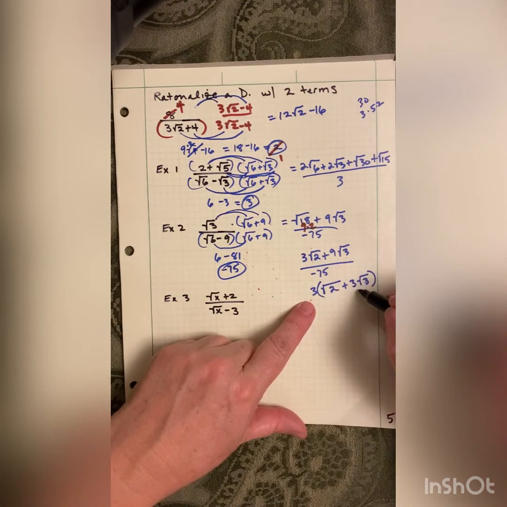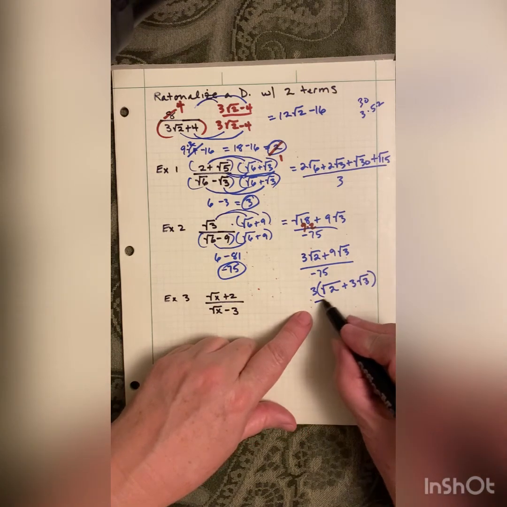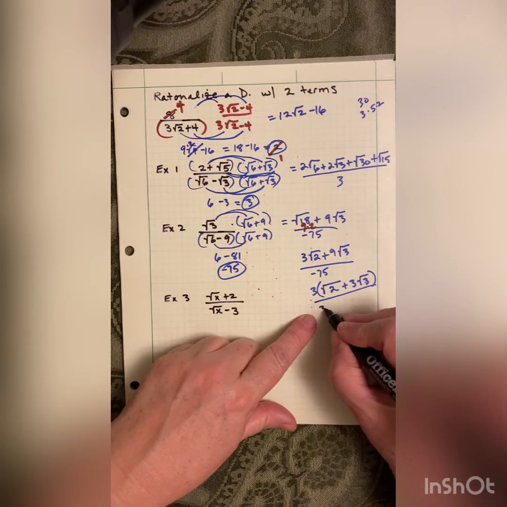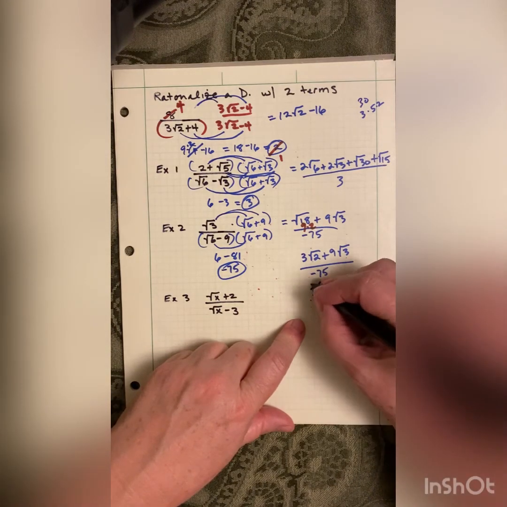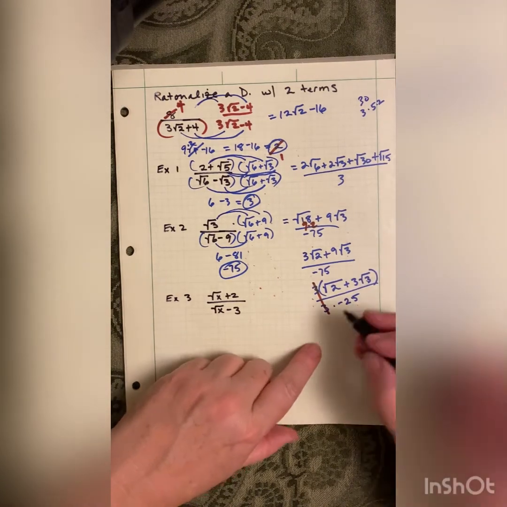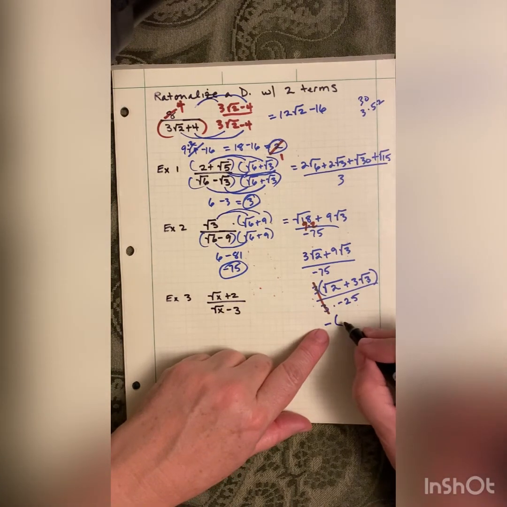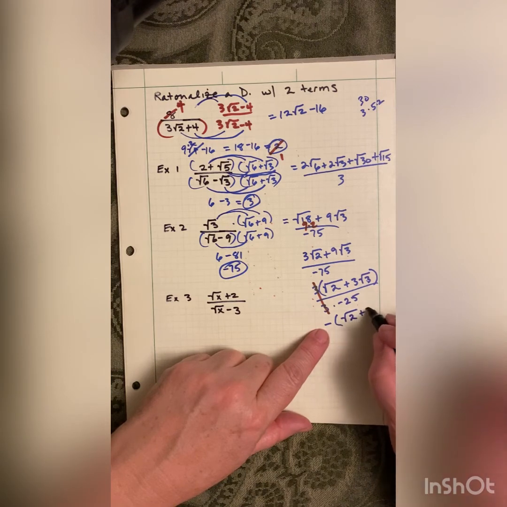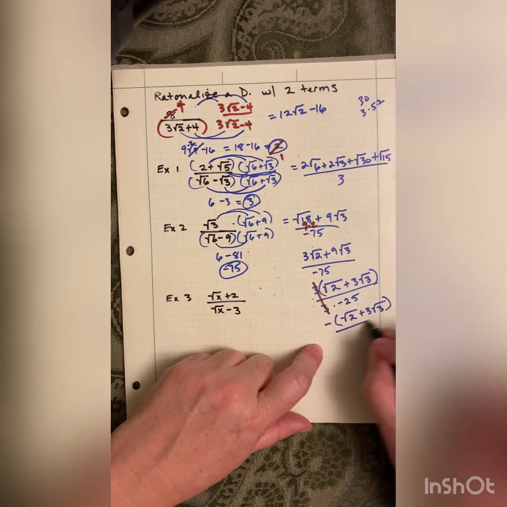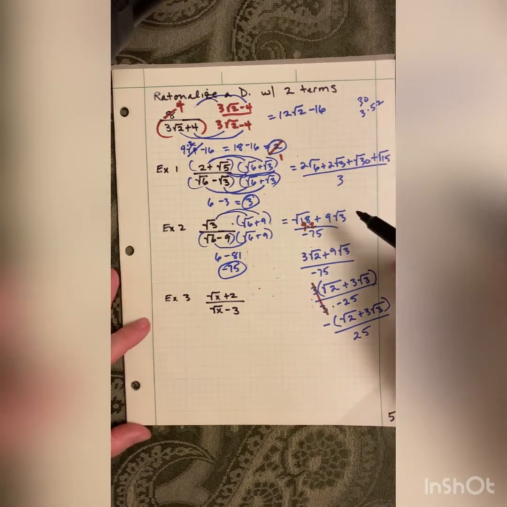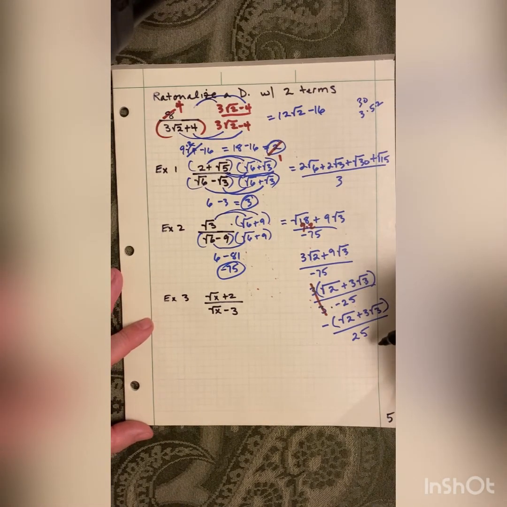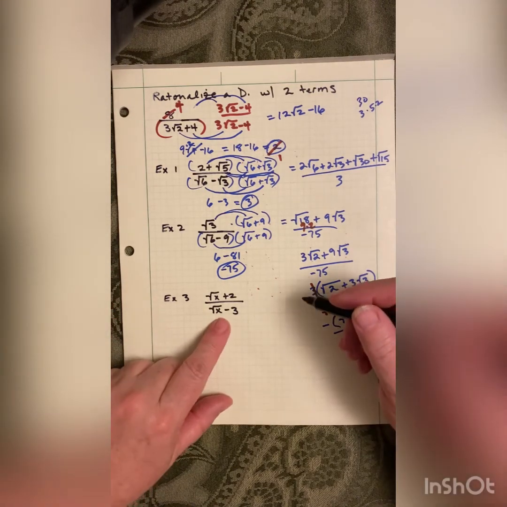If I distribute that over here, it'll give me 9 square root of 3 over 3 times a negative 25. Okay, so these guys will cancel, and I'm going to move the negative sign up top, and I'll have square root of 2 plus 3 square root of 3 over my 25. Okay. All right, so anytime you have a fraction, you always got to look to see if you can reduce it down.